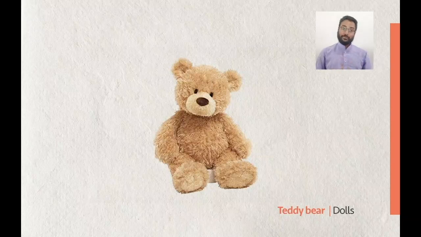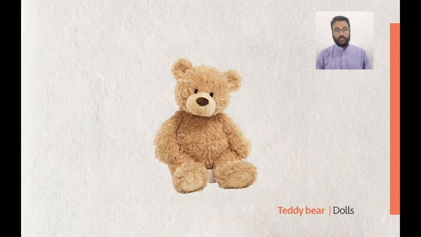Under the dolls, teddy bear. Teddy bear is a stuffed toy in the form of a bear, developed apparently by a toy makers company in Germany in the 20th century. And the teddy bear became a very popular children's toy, and it's made with cotton and fur.